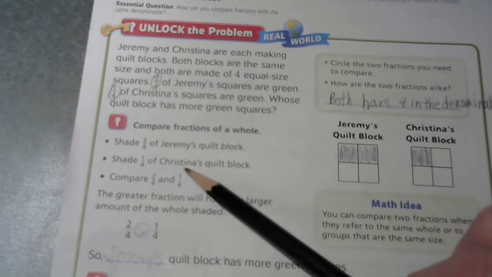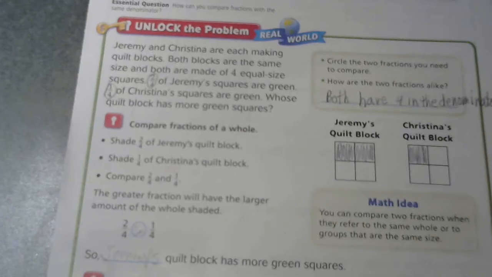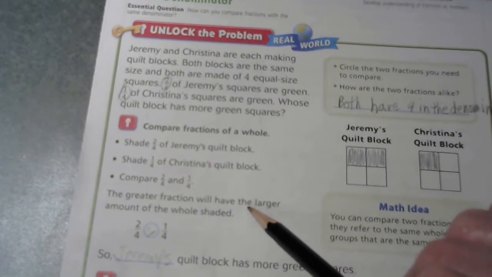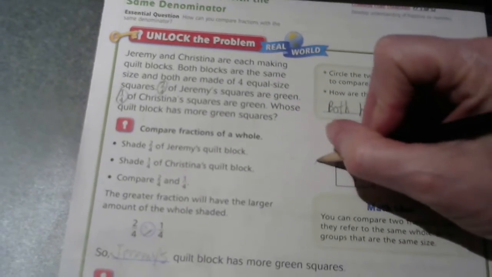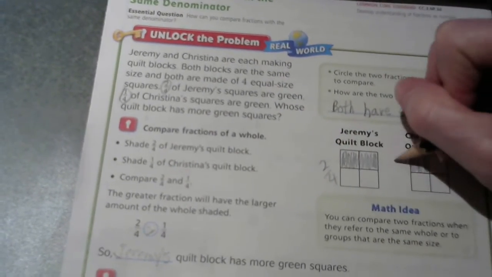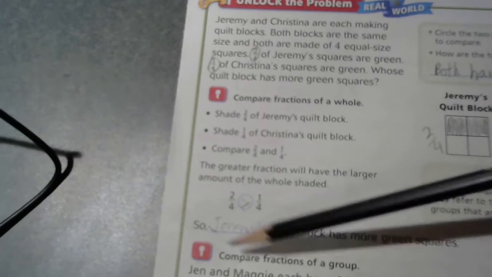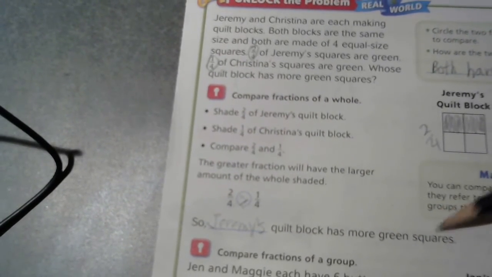Now compare 2/4 and 1/4. The greater fraction will have the larger amount of the whole shaded. So 2/4 is greater than 1/4. So Jeremy's quilt block has more green squares.